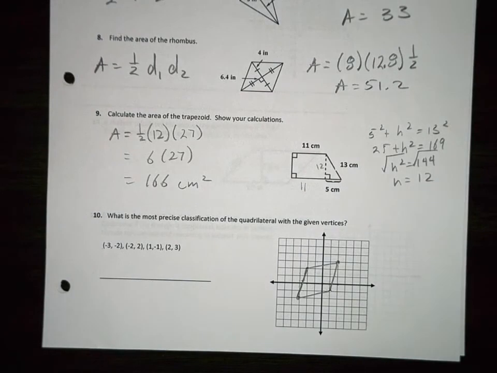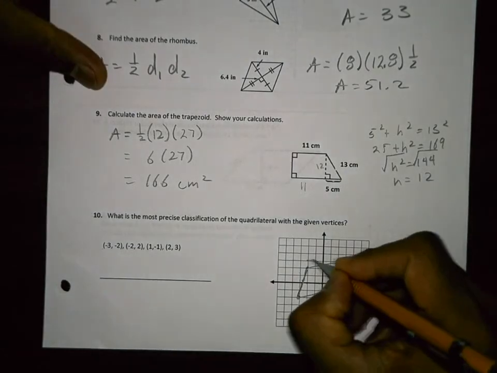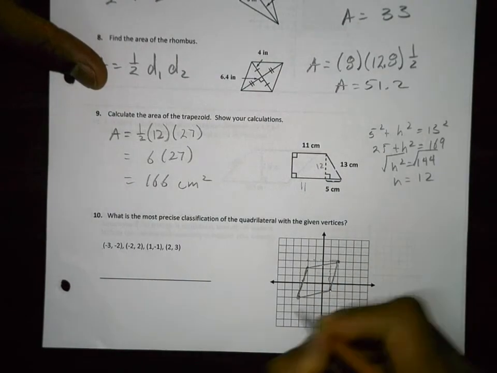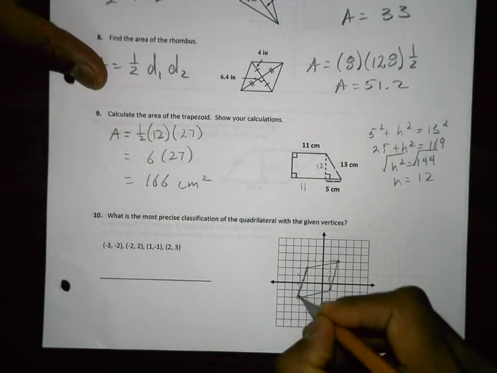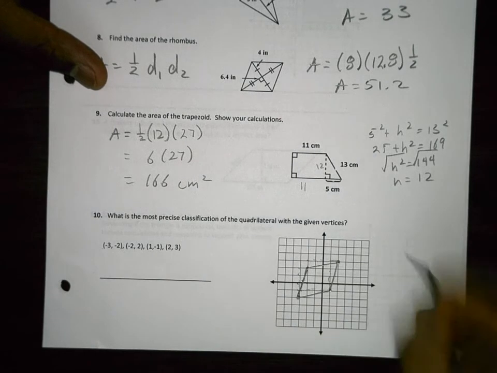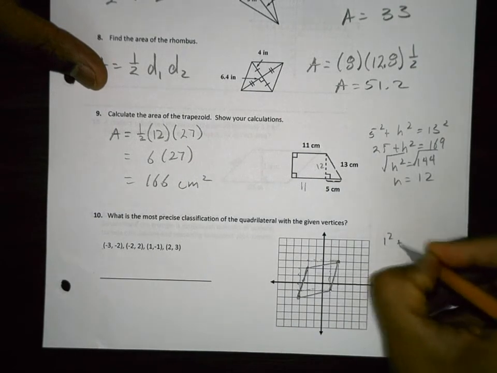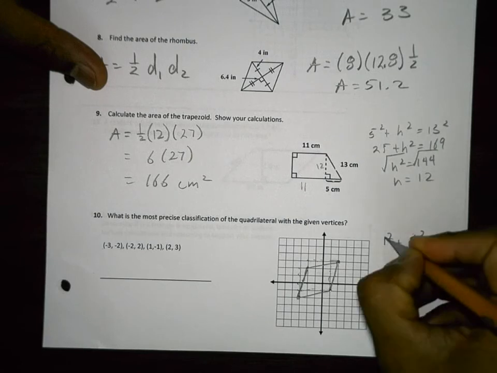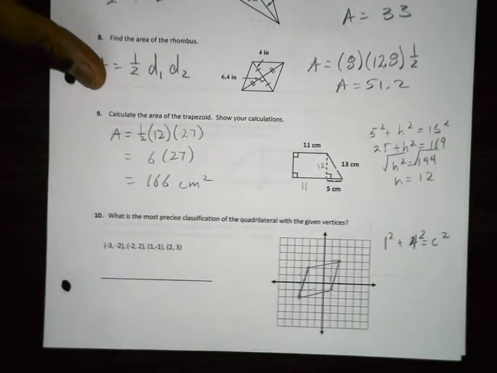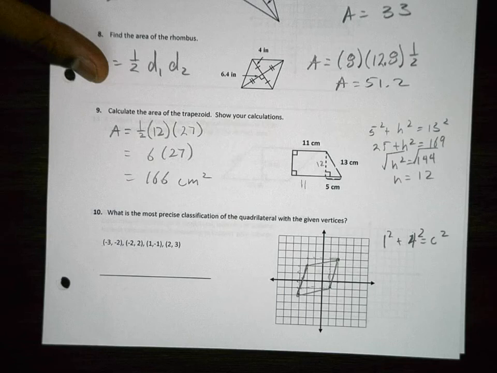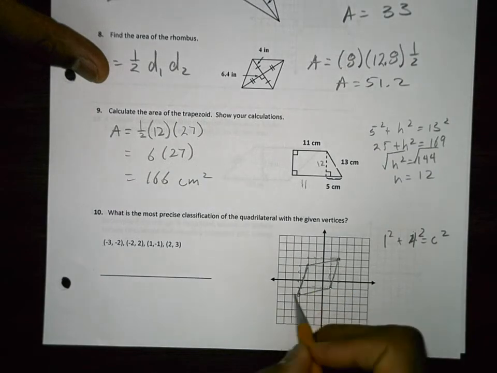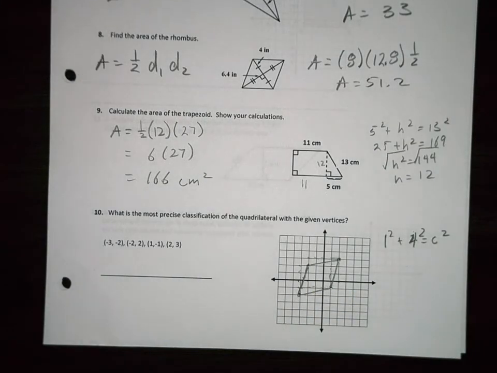So the next question is, can I go a little further? Is it actually a square or a rectangle? So now I have to determine the length of the sides. I can use the distance formula or the Pythagorean theorem. Drawing in my triangles here, it's over 4. All of the Pythagorean theorems are going to be 1 squared plus 4 squared equals c squared. They're all the same size. Up 1 over 4, up 4 over 1. So that thing is a rhombus.